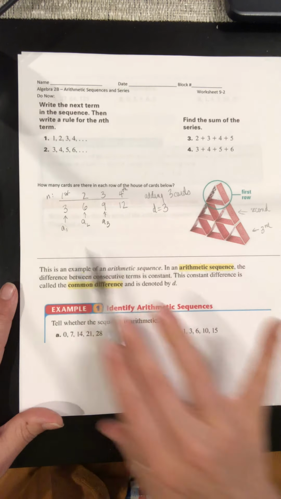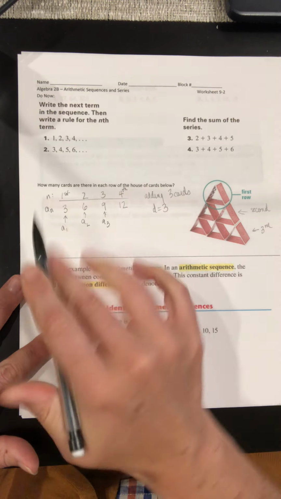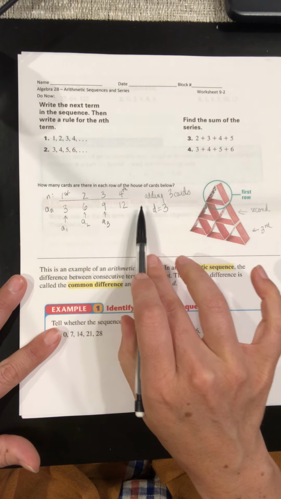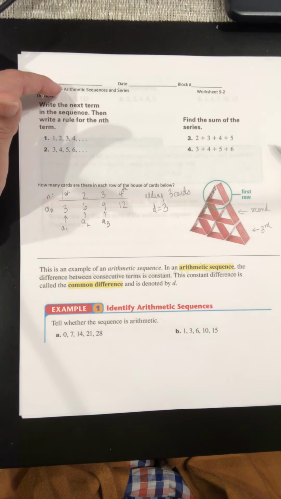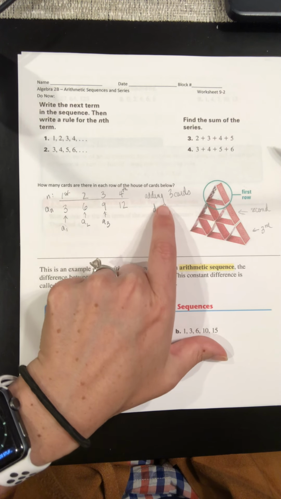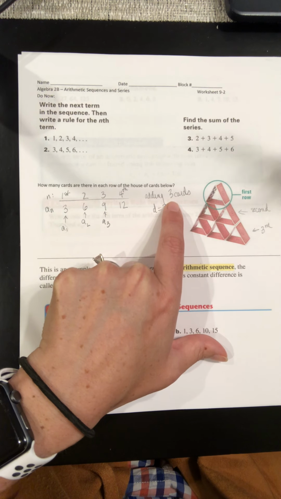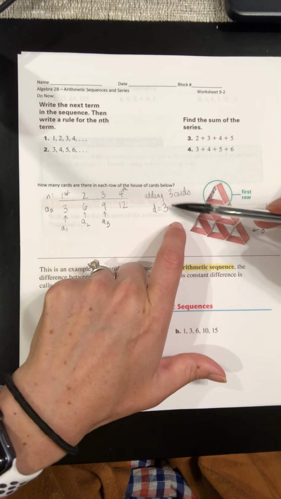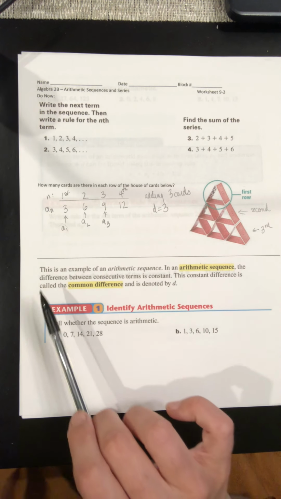So this example here, this sequence that we have, okay, so this is my N, this is my A sub N, all right? This is an example of an arithmetic sequence, okay? Because we have a D value. You are adding 3 each time, okay? It happens to be 3 cards, but when you add the same constant each time, that becomes an arithmetic sequence, okay?